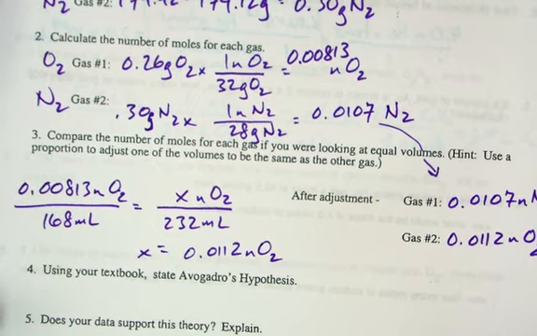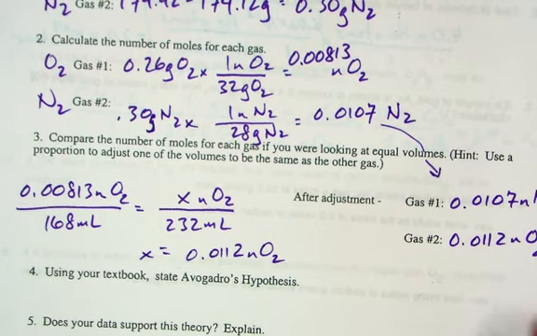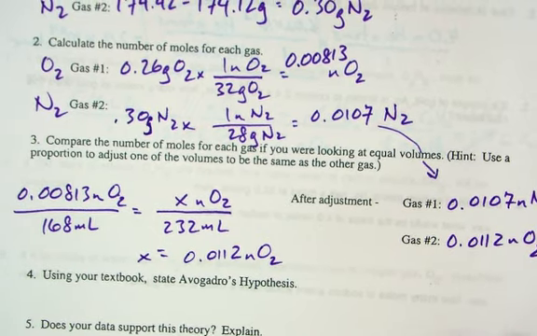Hope that helps clarify the calculations on this lab, and keep reading about Avogadro. That's good stuff.